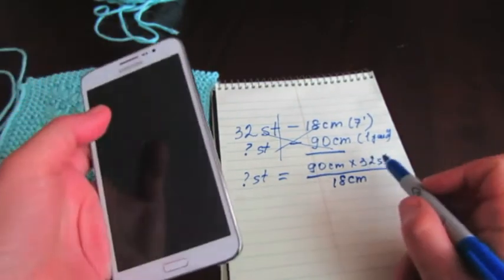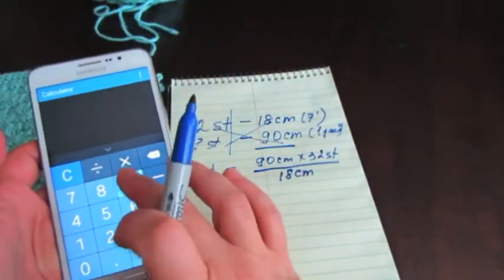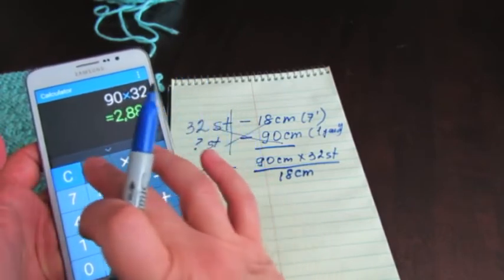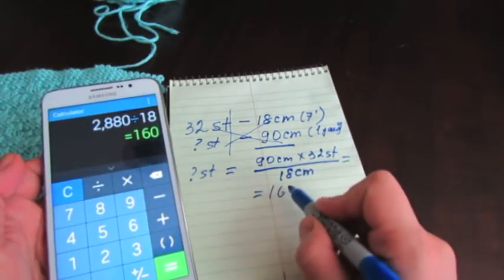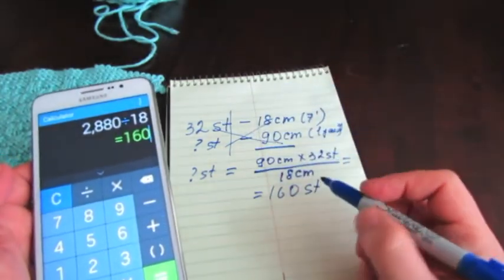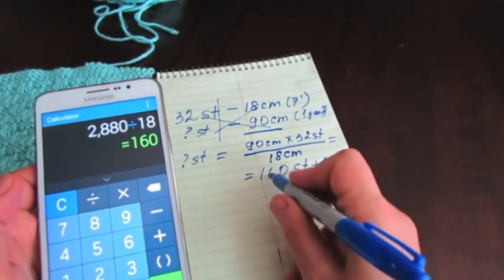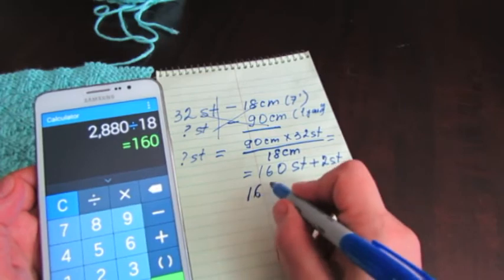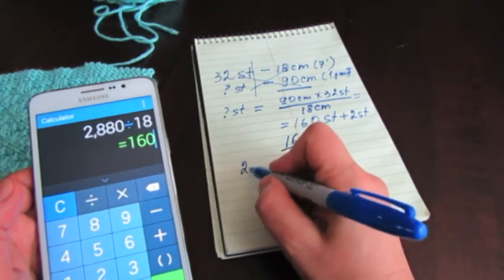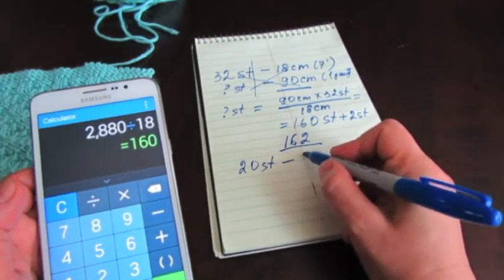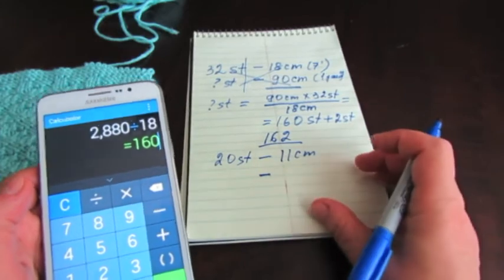So 90 I have to multiply by 32 on my calculator. So 90 multiplied by 32 and divided by 18. It gives me 160 stitches. I didn't take into account 2 edge stitches, but I always have to add 2 edge stitches. So the total number of stitches that I have to cast on will be 162.